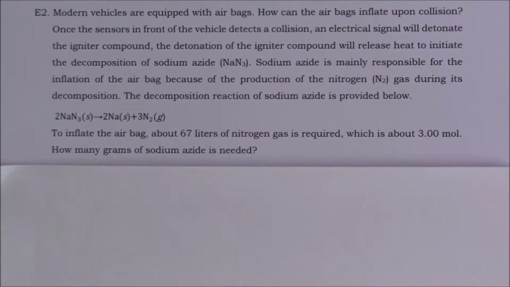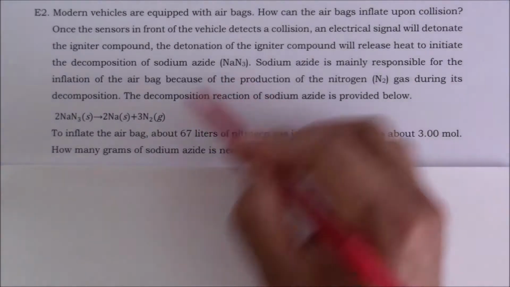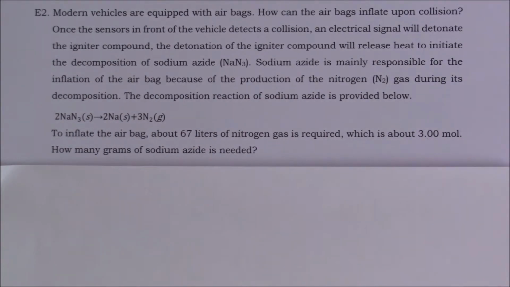how can you proceed? Well, for this particular problem, we do have a chemical reaction. Therefore, we need to write down the balanced chemical equation. That's the first kind of information we need to put down.